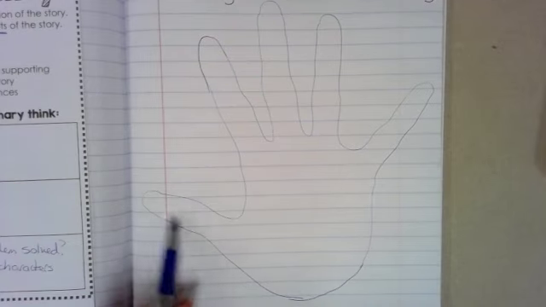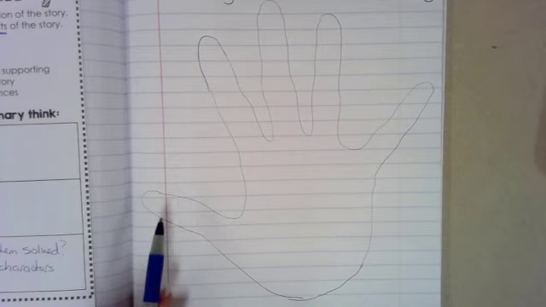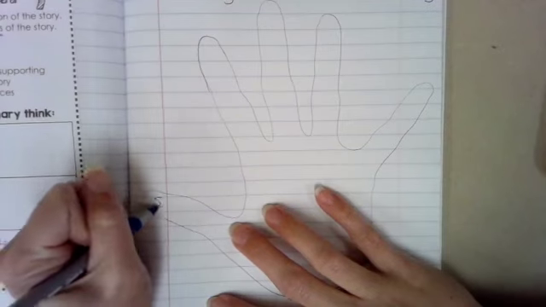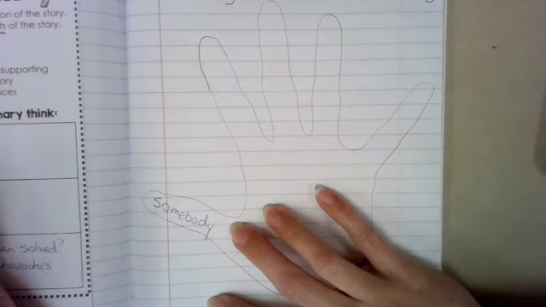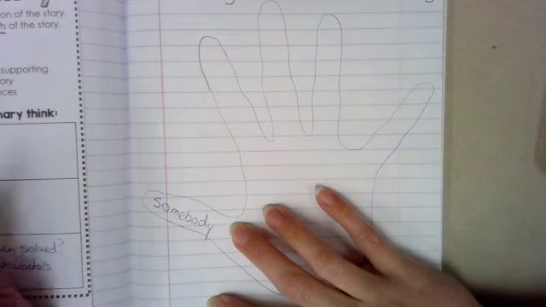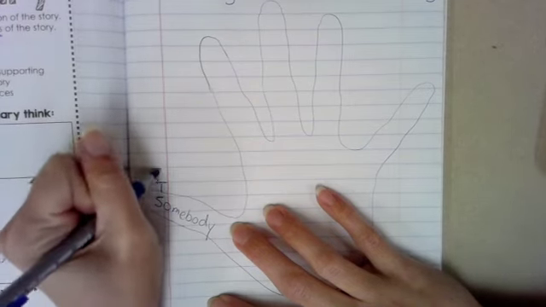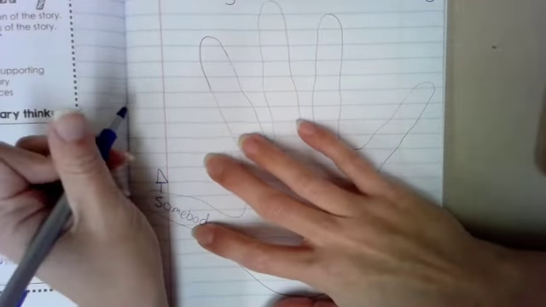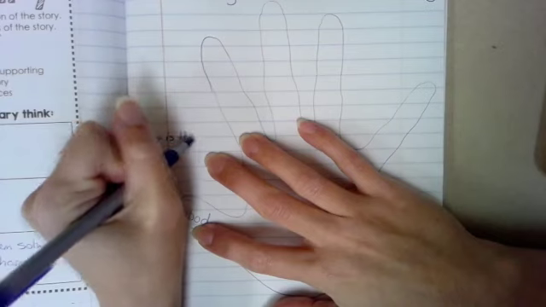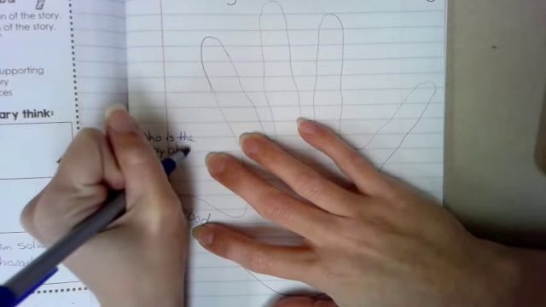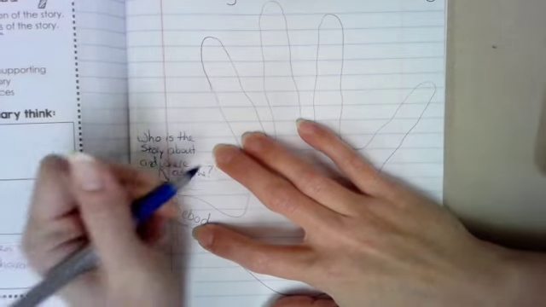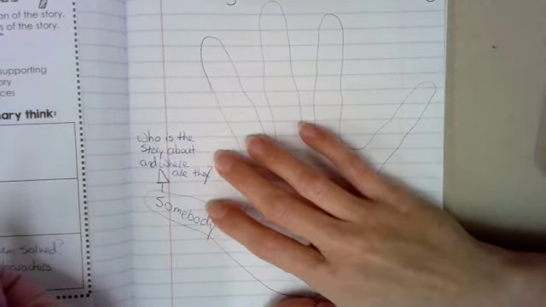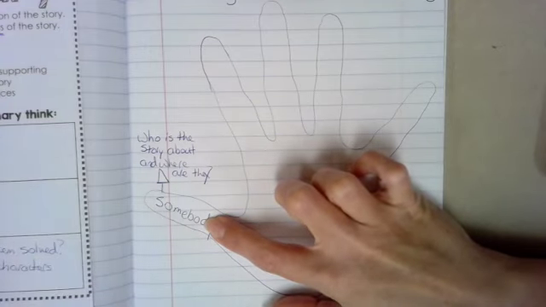Now, it doesn't matter if your pinky or your thumb is over here, whichever thing is on the left, you're going to write somebody on your thumb. So this somebody is going to hopefully help you remember, draw an arrow, who is the story about and where are they? That's the somebody. If you look at your chart that you just did on page 22, that's at the beginning. The characters in the setting is who and where.